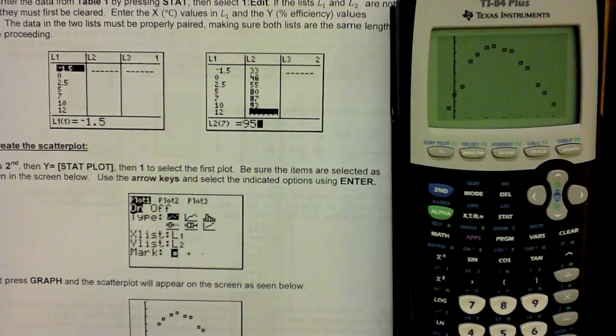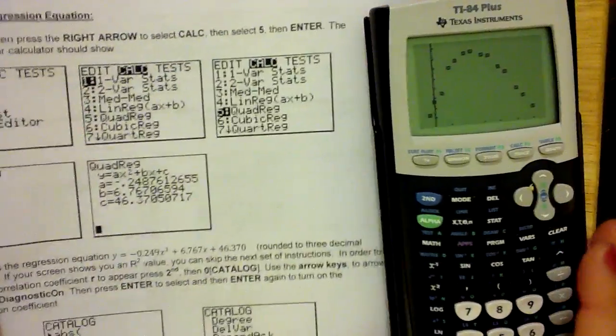So if you had already changed your window values, just hit graph. If you had not, hit zoom 9, and then that will graph this. You should have this on the screen. If you did not get this, please press pause, go back and review the video. Make sure you're following the step-by-step instructions on your quadratic regression packet. If you do have this, then we're going to move on.